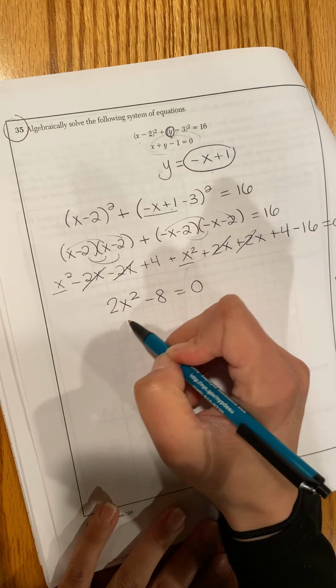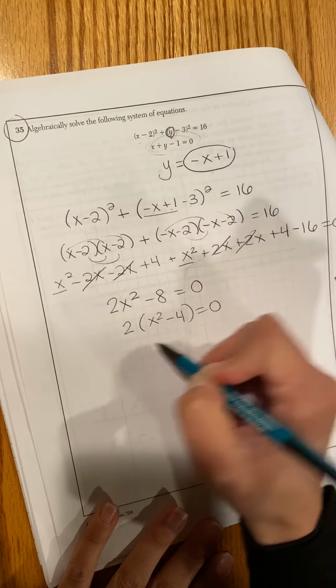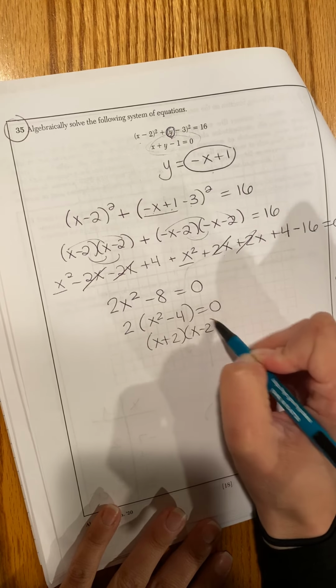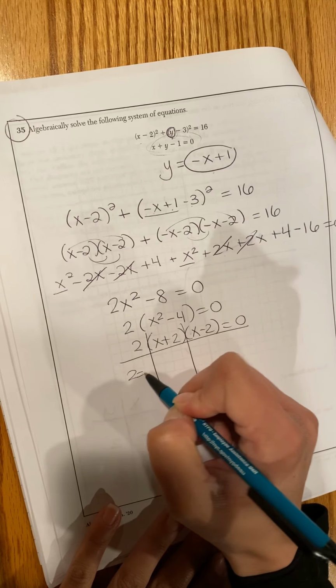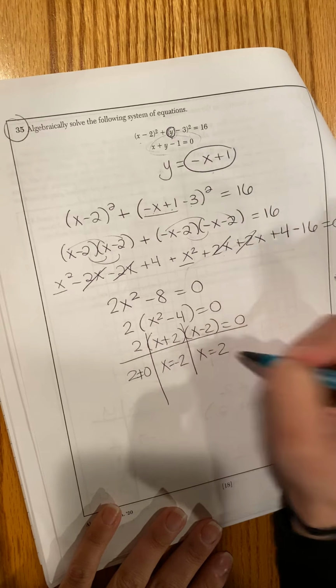So I'm going to factor that, take a 2 out. I'm left with x squared minus 4. When I see that, I see dots. So it's x plus 2, x minus 2. T-chart. Here, remember, 2 can never equal 0, so that's not an answer. Here we got negative 2. Here we got positive 2.